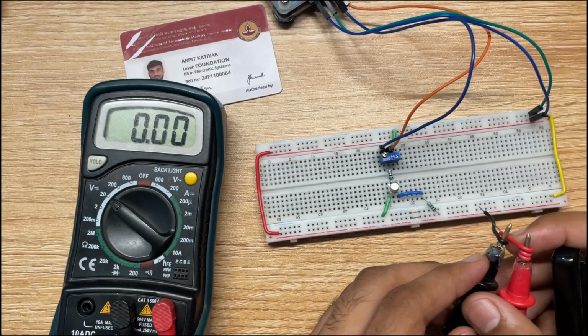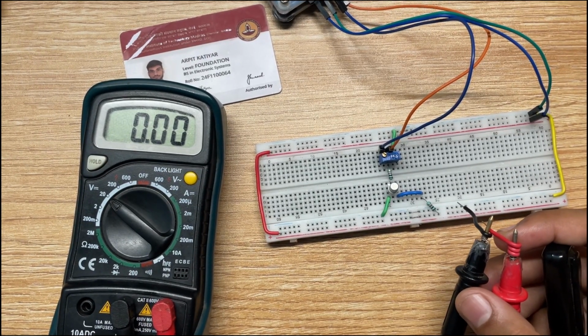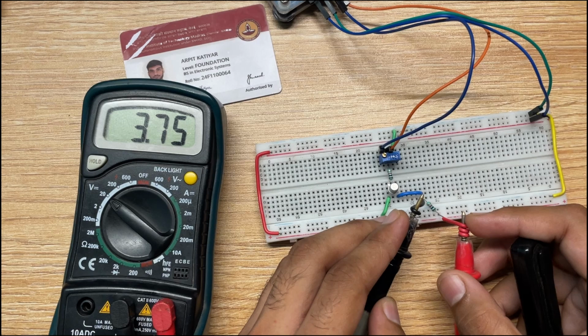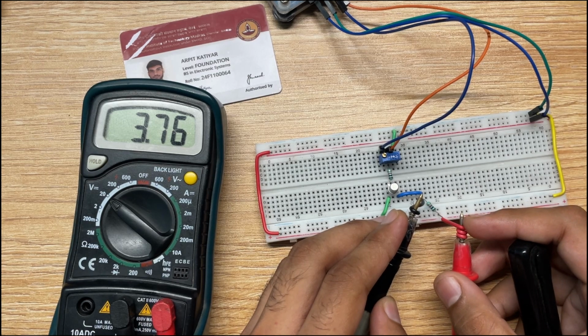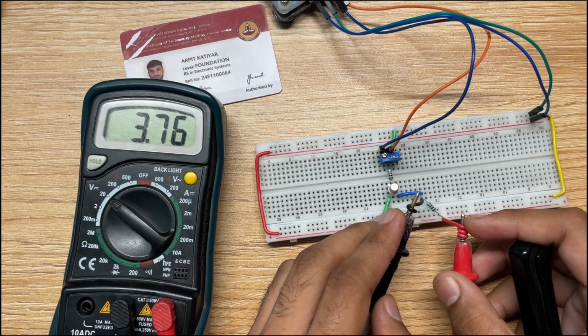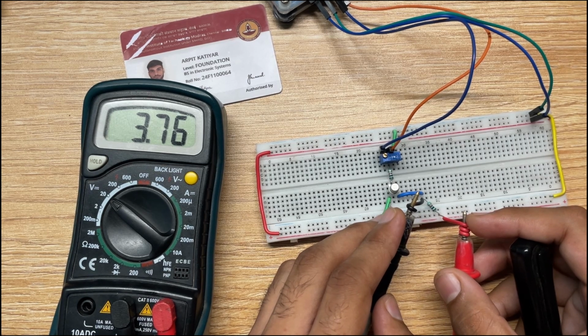And let's set VCC to 4 volt and see the voltage across this resistor. That is 3.76, and if I divide by the resistor value, I get around 3.76 milliampere.